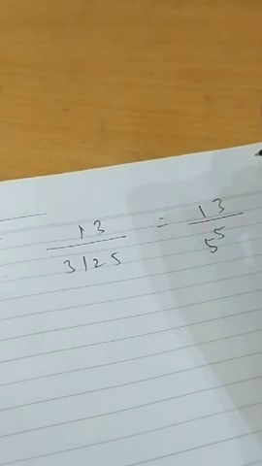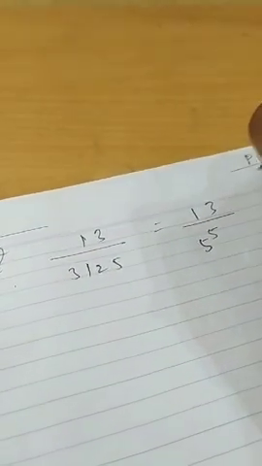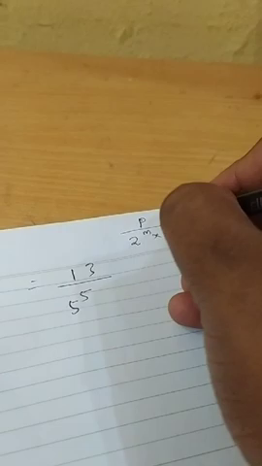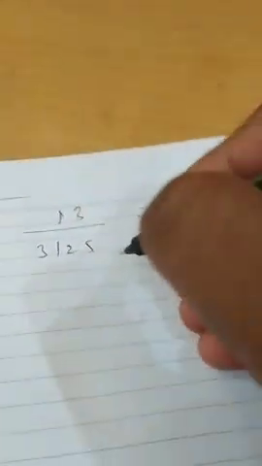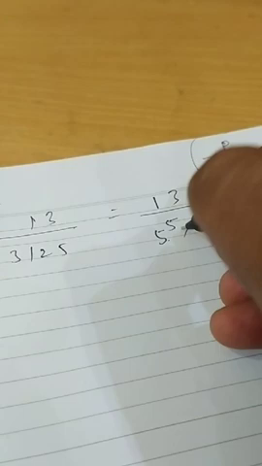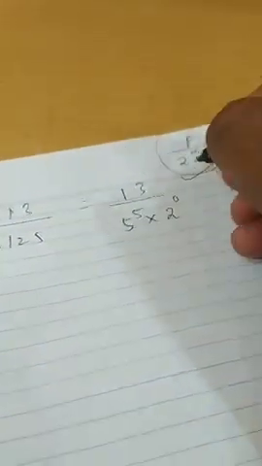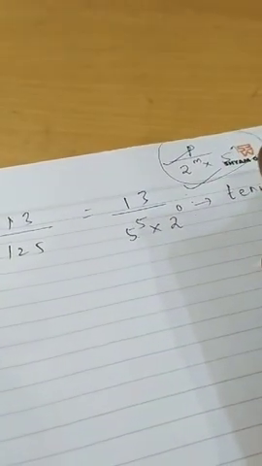And if a number is in the form of p upon 2 to the power m into 5 to the power n, then we can say that the number is in terminating decimal form. So from this you can say that 3125 can be written in this form, and if we write 2 to the power 0, that is equal to 1, it is of this form, so we can say that it is a terminating decimal.